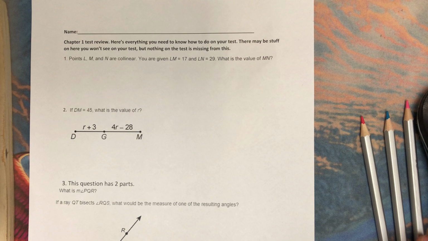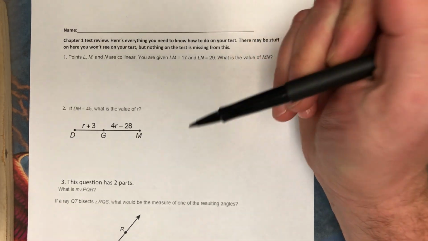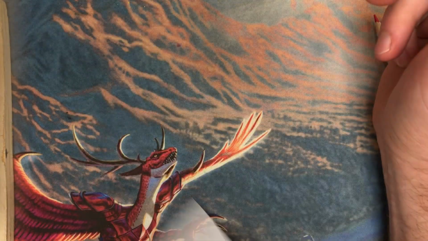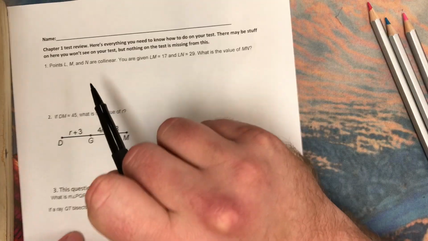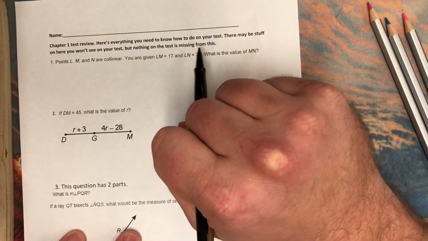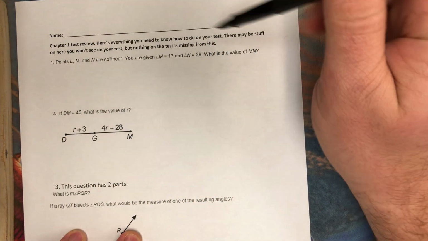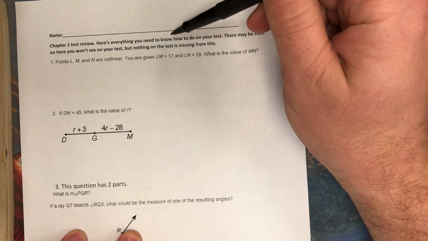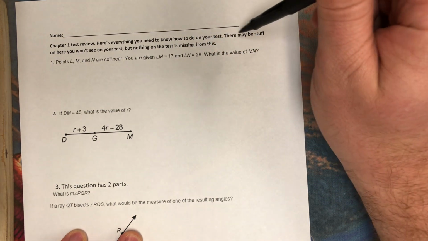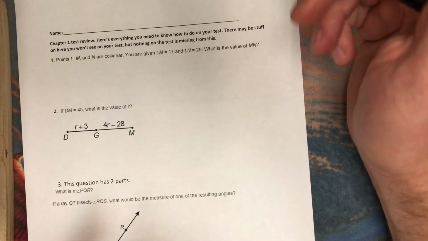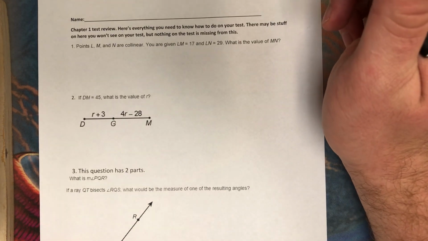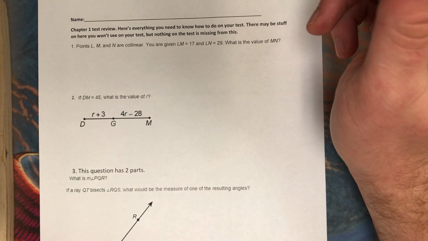Today we are going to be looking at our Chapter 1 test review in geometry. So I threw this together. It says it's 8 questions, but a lot of questions have multiple parts. But anyway, we're going to do this whole thing. And if you notice, it says, here's everything you know how to do on the test. There may be stuff on here you won't see on your test, but nothing on the test is missing from this review. So this is going to cover everything we've seen that we could need on the test.